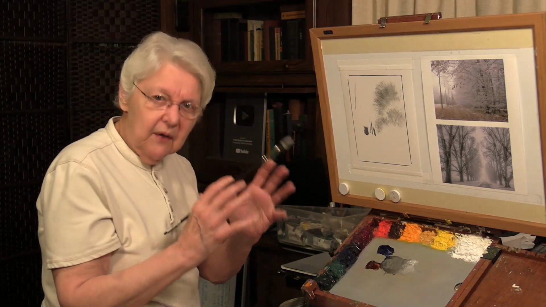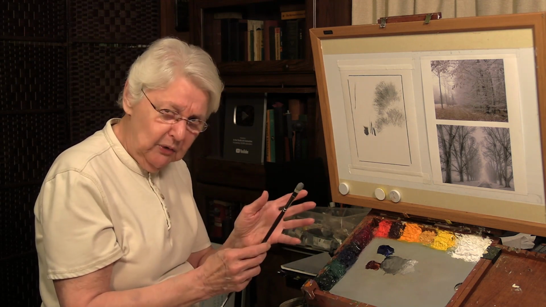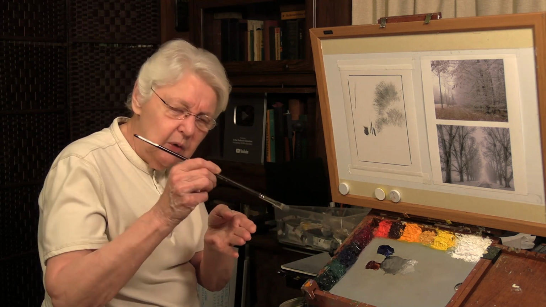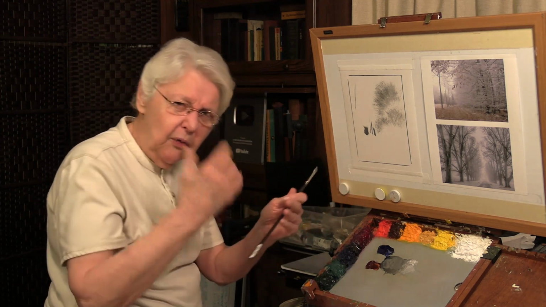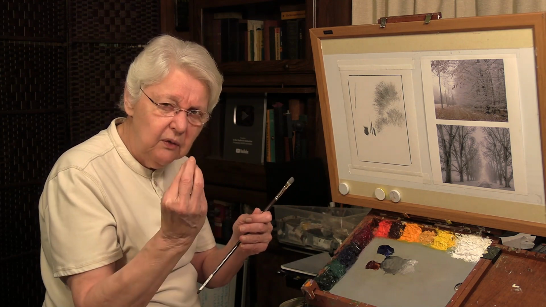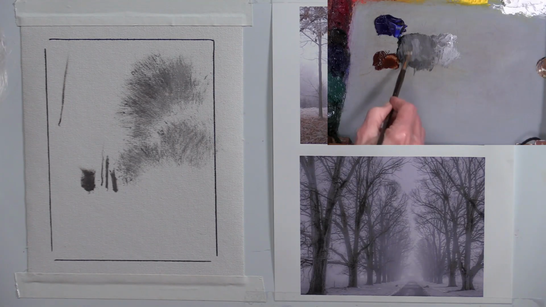Now, variations, you'll find your own way of doing it, but there's the way you load the brush, the angle at which you hold it, and the pressure that you put on the canvas. All those things go into how successful that brush stroke is. All right, so let's do that again.